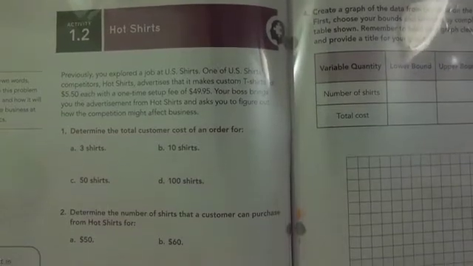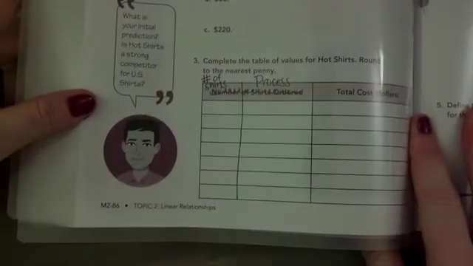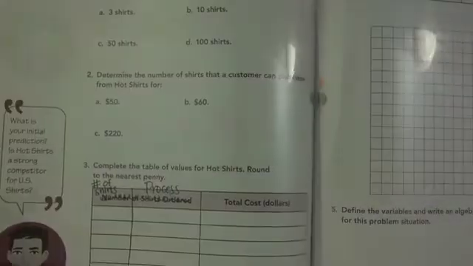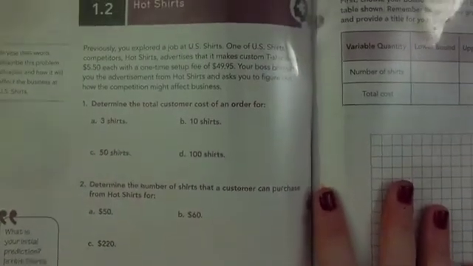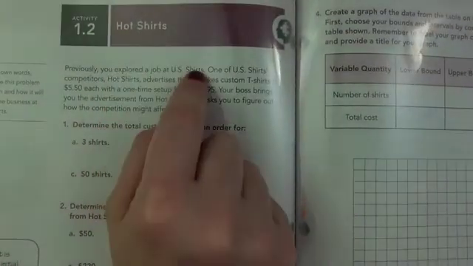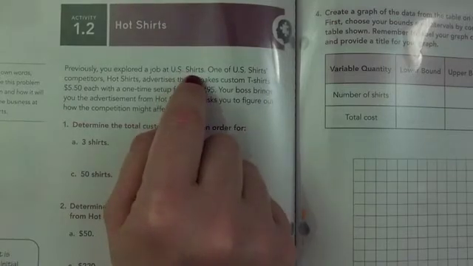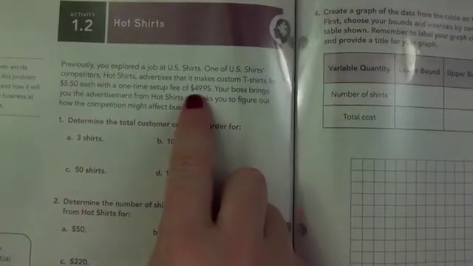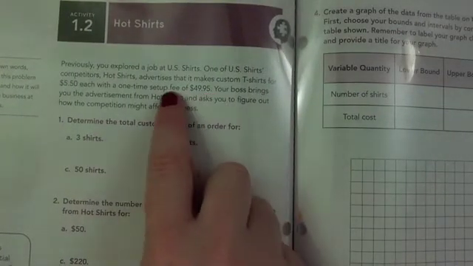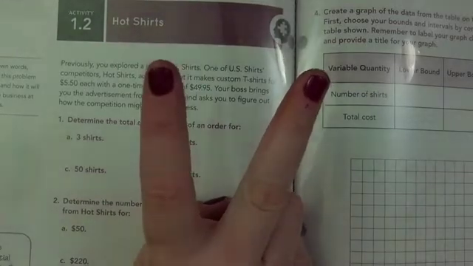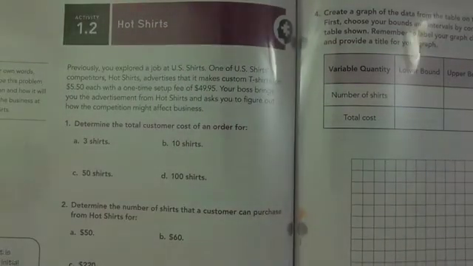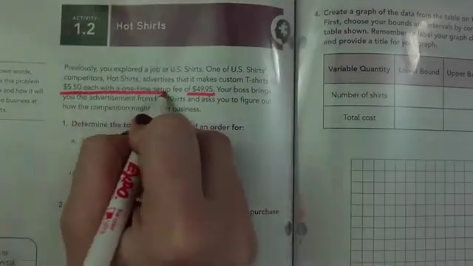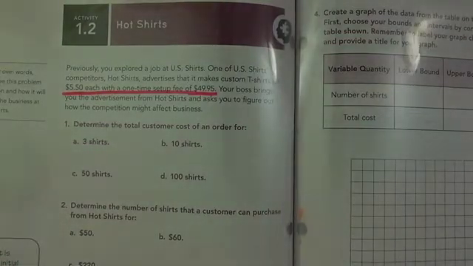So this is Hot Shirts. This is on page M2-86. This is a follow-up of the problem that we just did in the last set of notes. So Hot Shirts, notice this is the same idea, but this is a competitor's price. So notice they charge $49.95 for the startup fee or the design fee, and then they charge only $5.50 per shirt. So it's less per shirt, but it's more for the design fee.